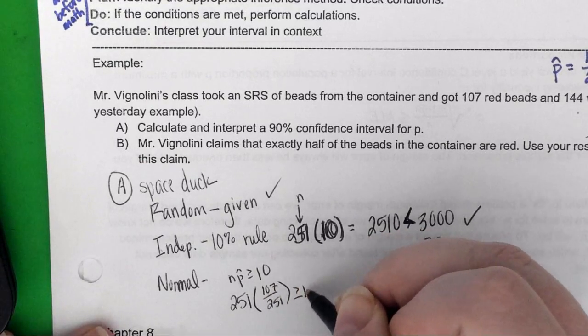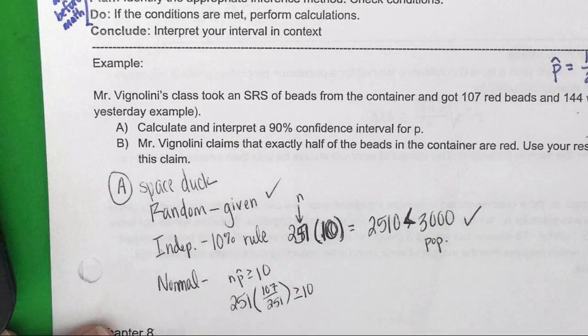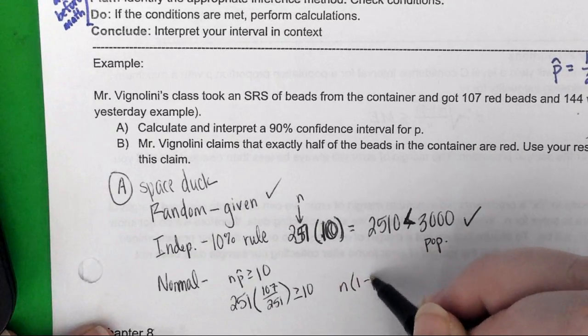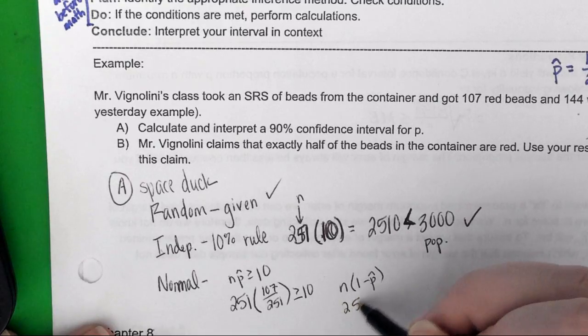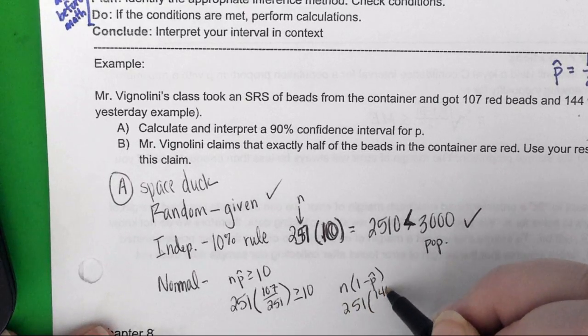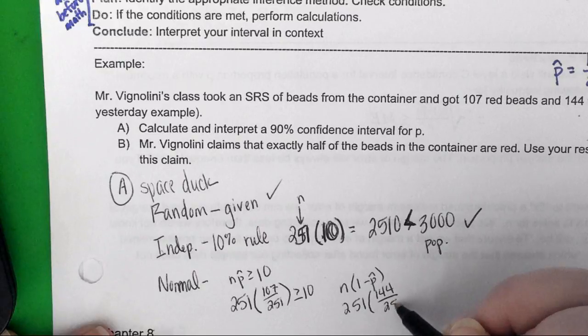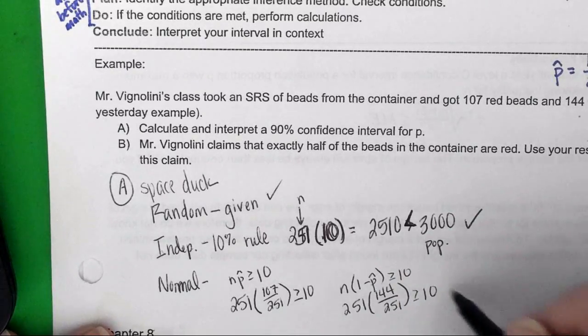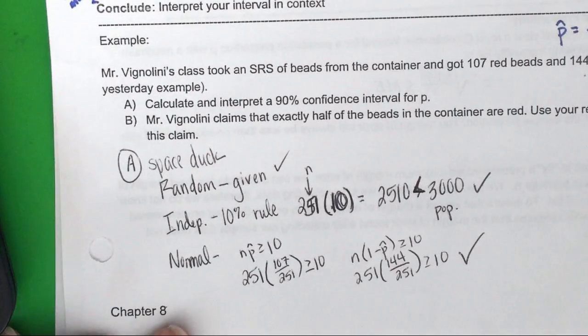Is that greater than or equal to 10? Yes. And then our n times 1 minus p hat, 251 times the 144 failures over 251. Is that greater than or equal to 10? And yes, it is. So we're good to go.